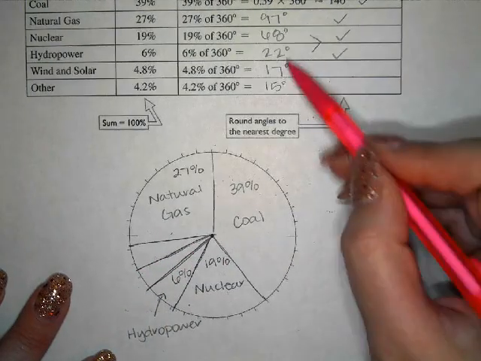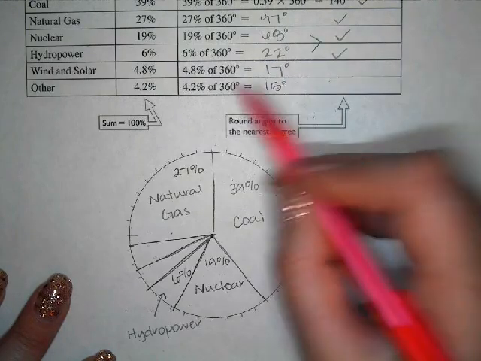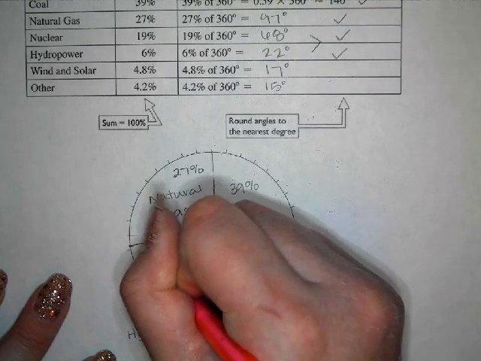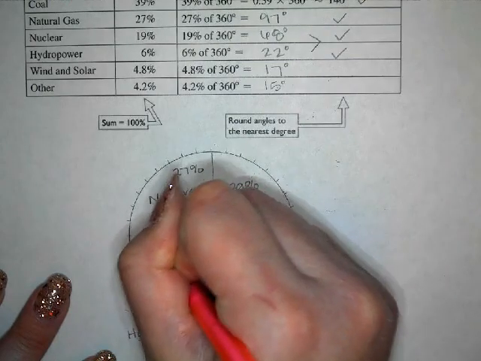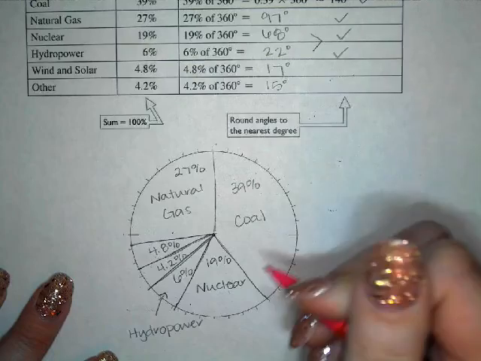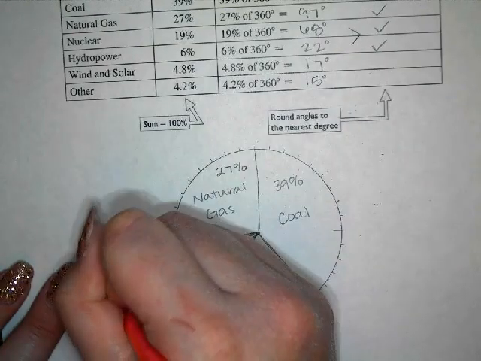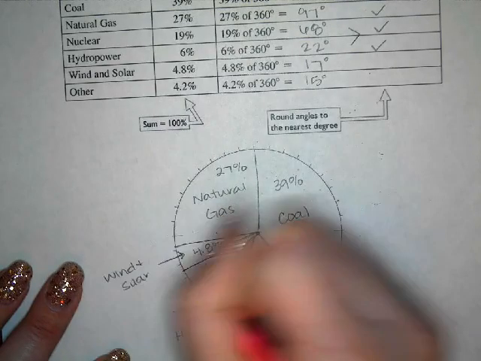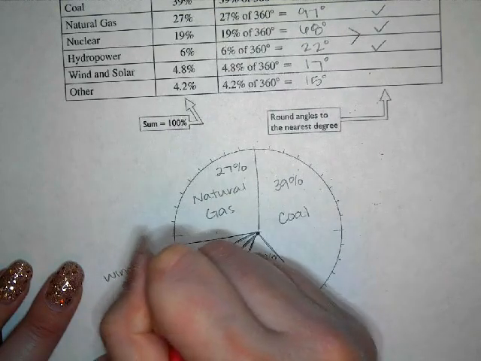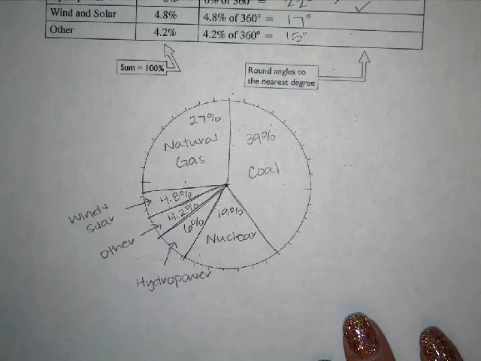This is 4.8%. The 4.8 was wind and solar. The 4.2 was other. So that is how you draw a circle graph. You have to apply your percentages to 360 degrees, and then hopefully have a circle that has the little markings every 10 degrees for you.